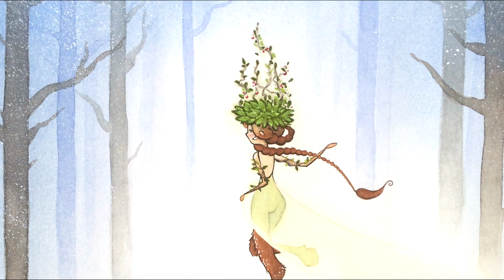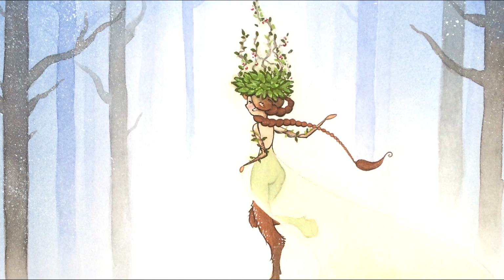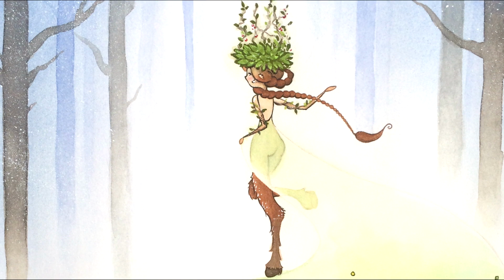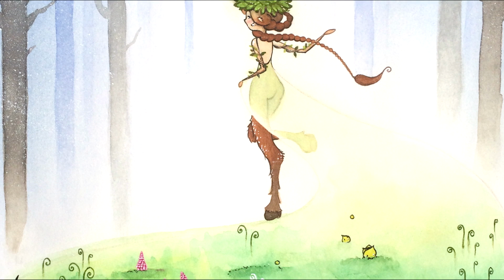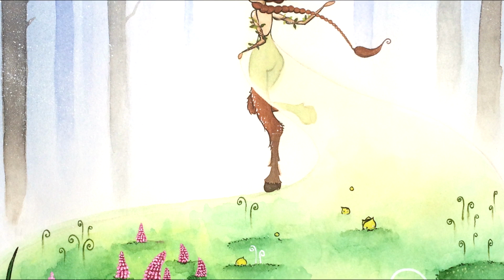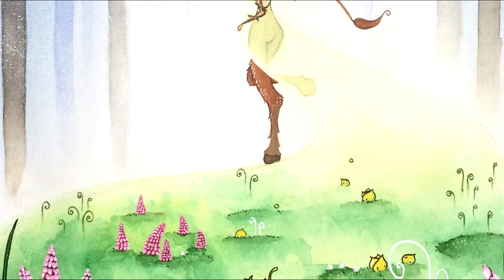If you would like to see this painting in more detail, you can head to my Facebook page and to the 52-week illustration page. I'm extremely happy with this painting. It's definitely one of my better ones in recent times, so I hope you liked it as well.